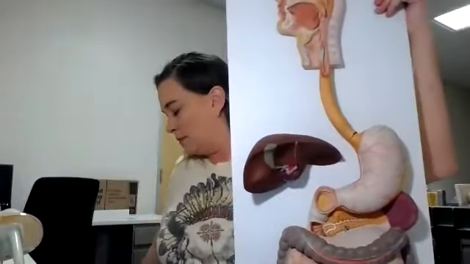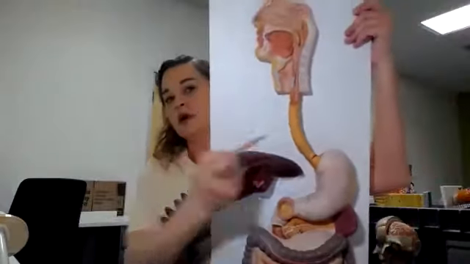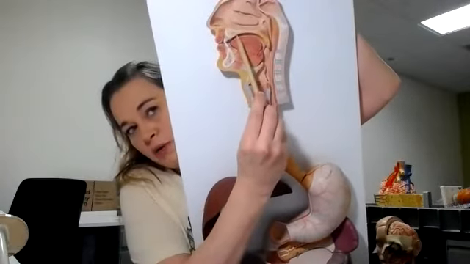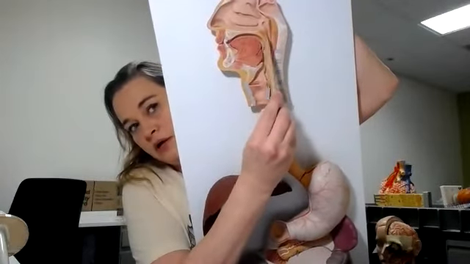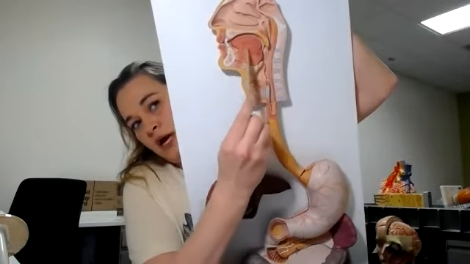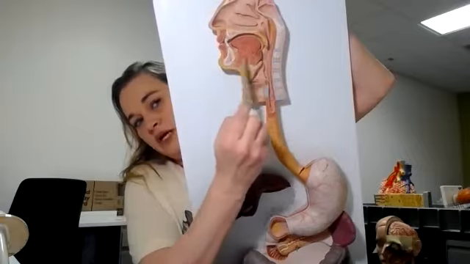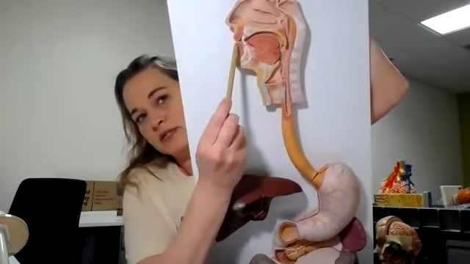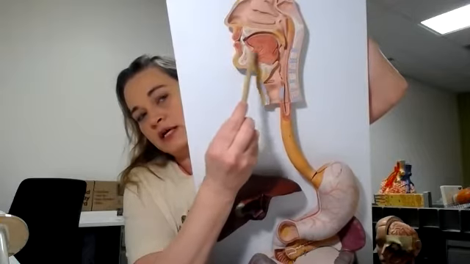In this model, you have all of the structures that we just talked about in the head area of this model. So up here you would have the hard palate right here, the soft palate, and the uvula. You have the oral cavity, so that's that space in the mouth. You have the lips, the teeth, and the tongue.